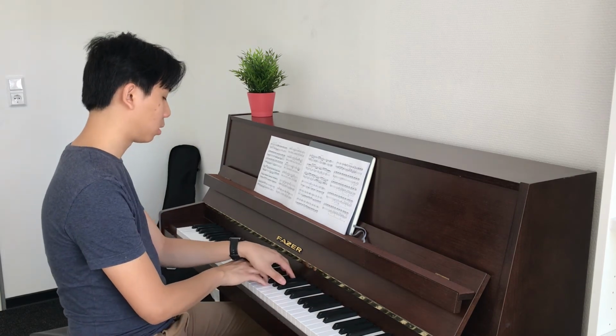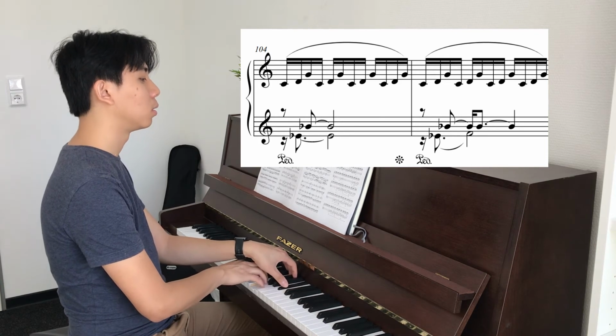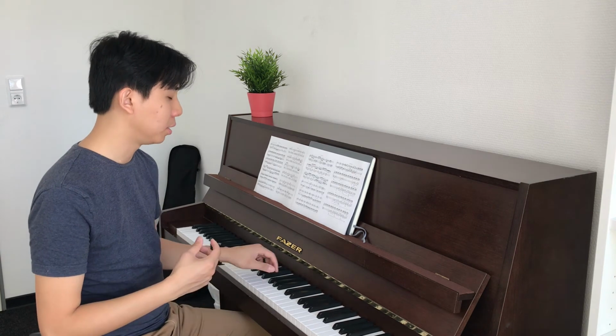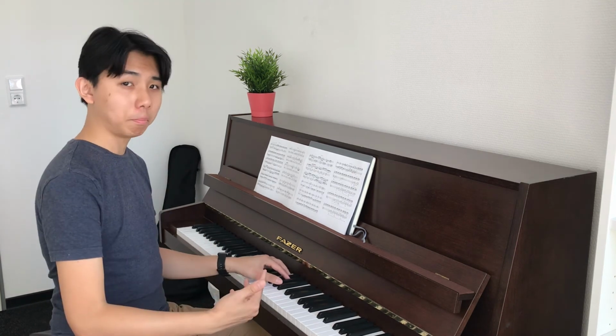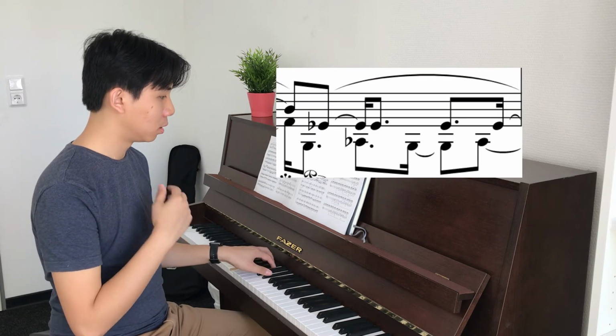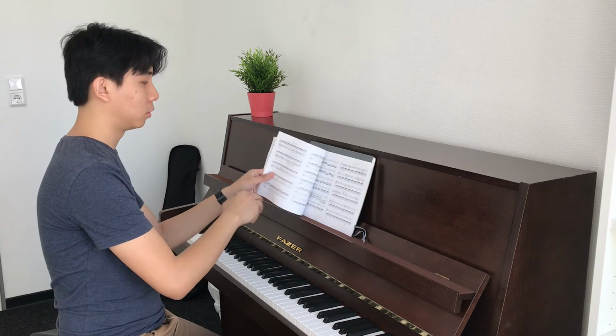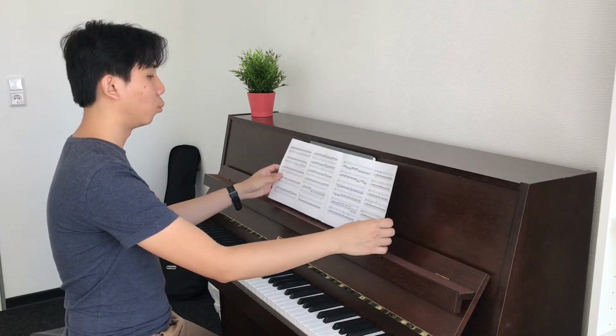So it sounds something like that. The left hand has this kind of limping style. And this develops, and we come to the next section. The next section is quite interesting.